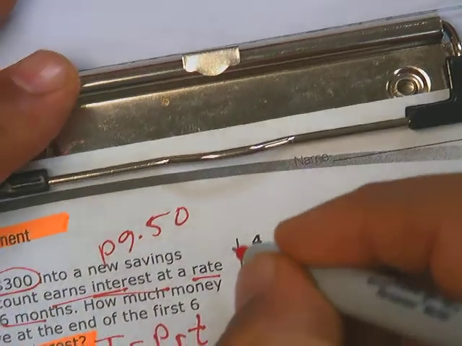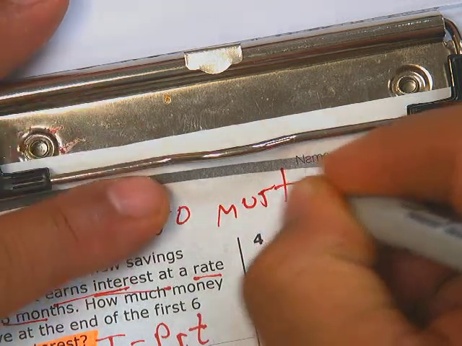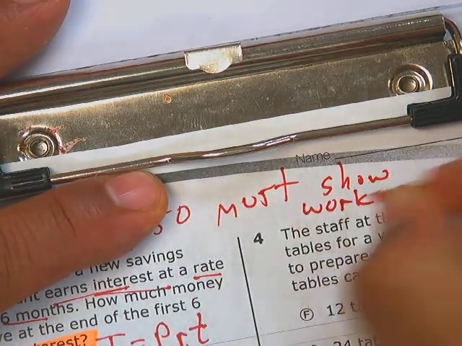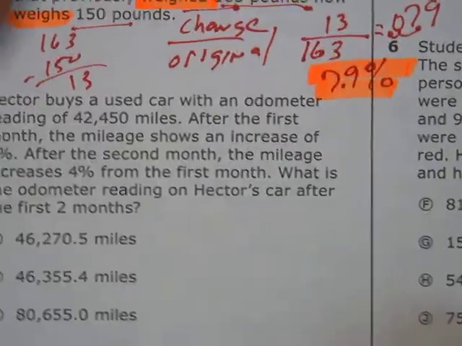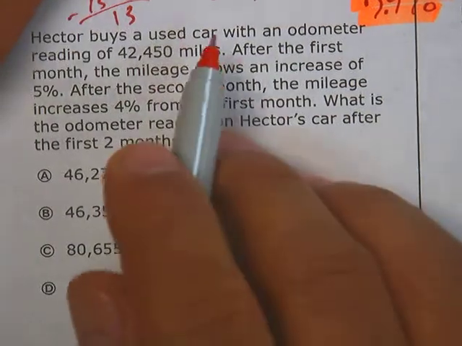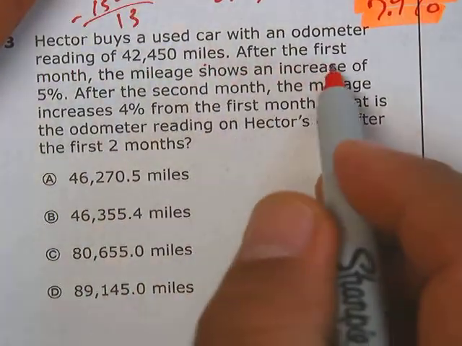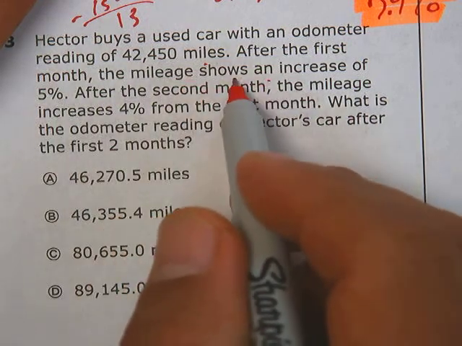You gotta think there, okay, well, which of those is the smallest percent change? Which one had the smallest percent change? Okay, and don't forget, must show work. Okay, must show work. Okay, let's go to number 3 there.